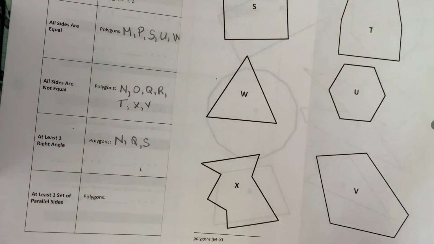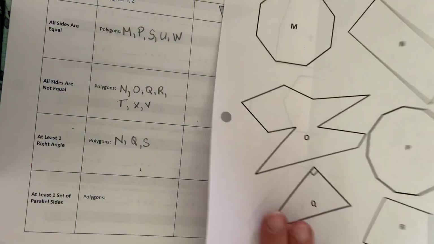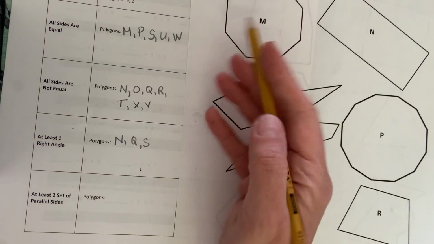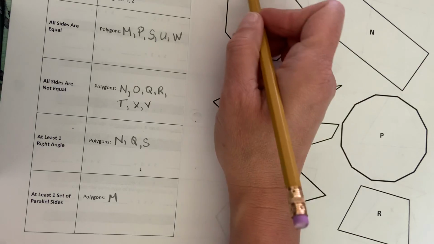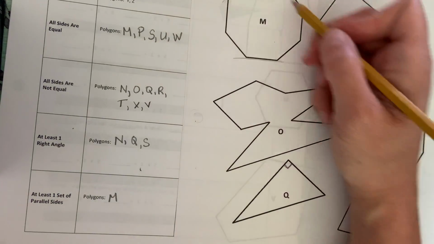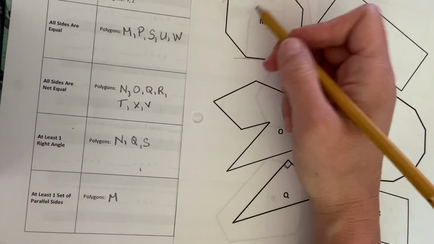All right, now at least one set of parallel sides. Well, M does. M has quite a few, right? 1, 2, 3, 4.